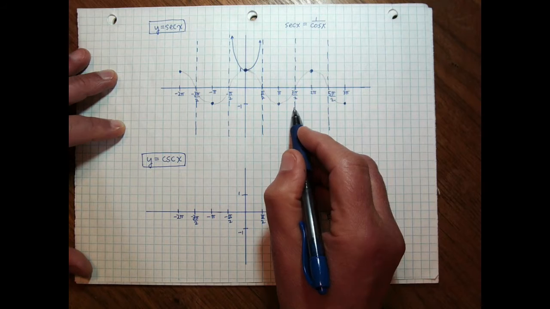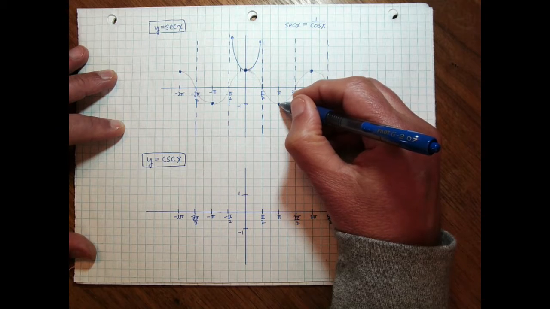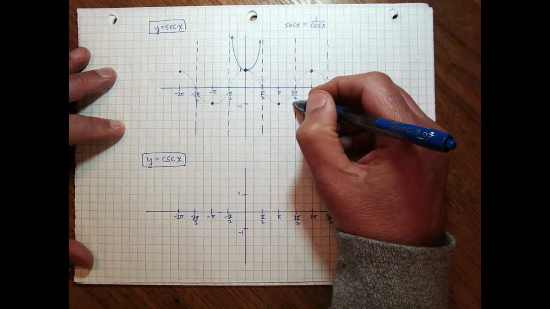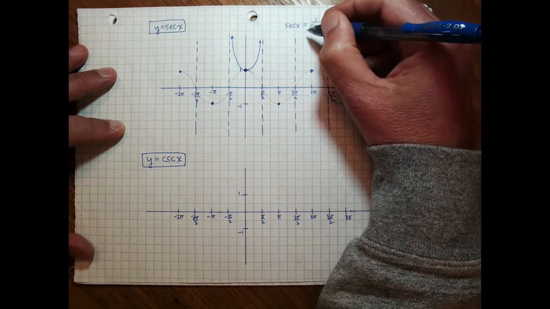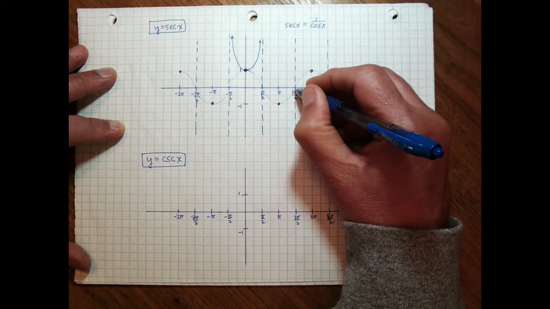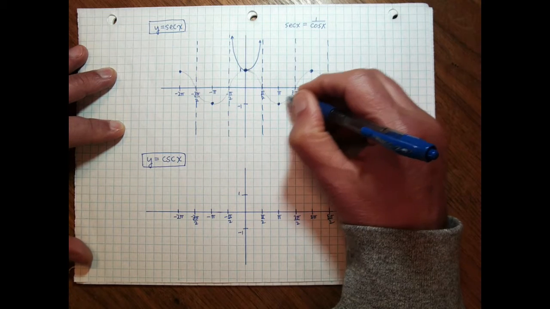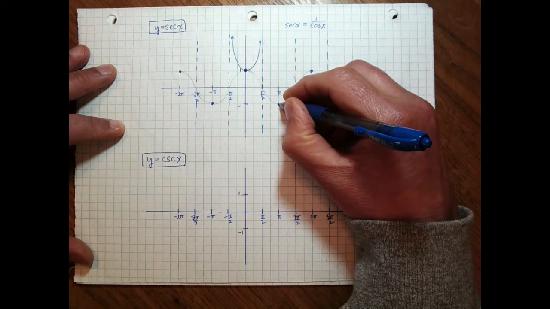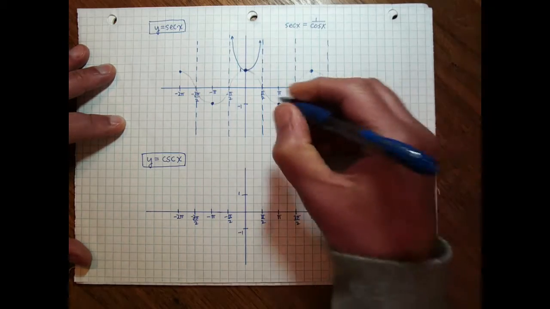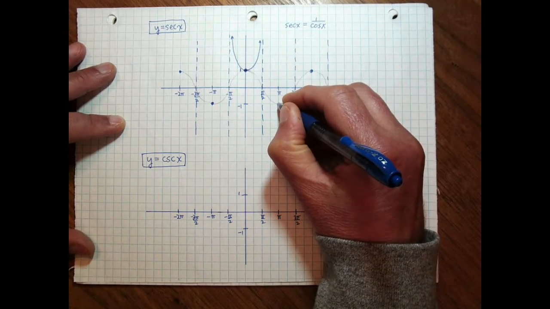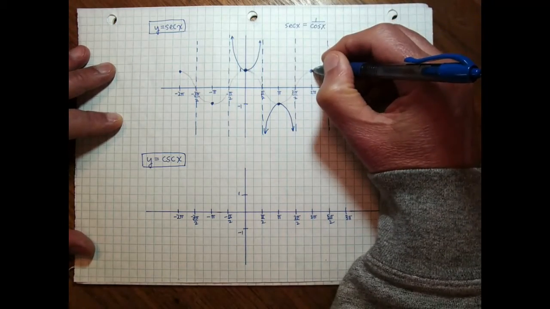Between pi over 2 and pi, a similar thing occurs, but in a negative direction, because between pi over 2 and 3 pi over 2, cosine is negative, so 1 over a negative is still negative. The values of secant are negative. So for instance, from pi to 3 pi over 2, as cosine changes from -1 and approaches 0, the reciprocal of that will start out at -1 and blow up in a negative direction. And between pi over 2 and pi, we blow up in a negative direction. And this pattern will repeat itself over and over again.